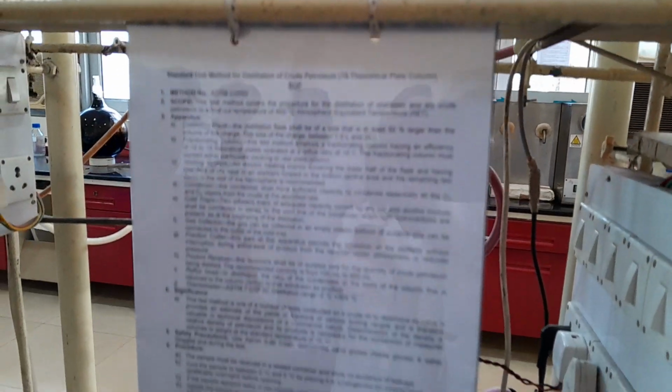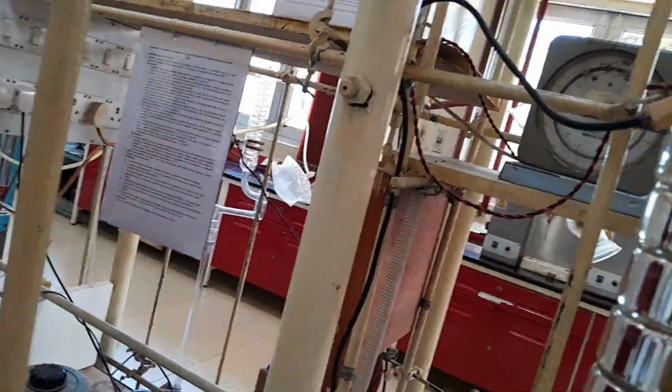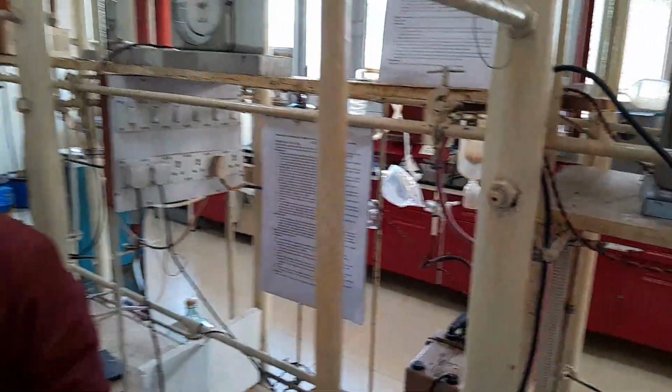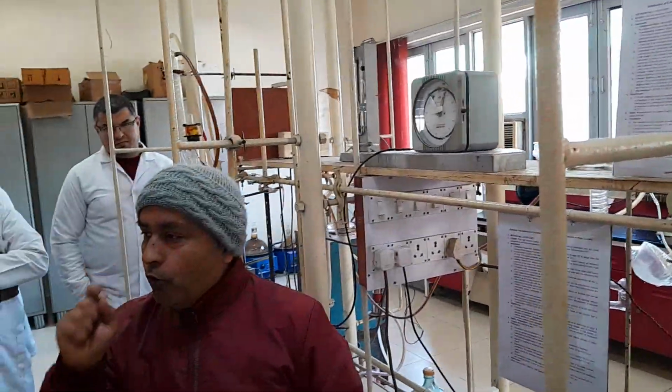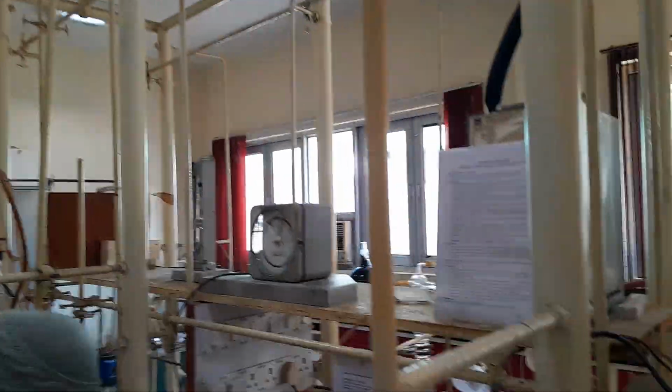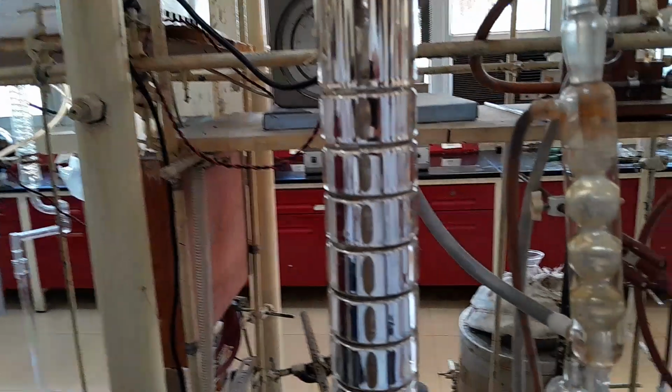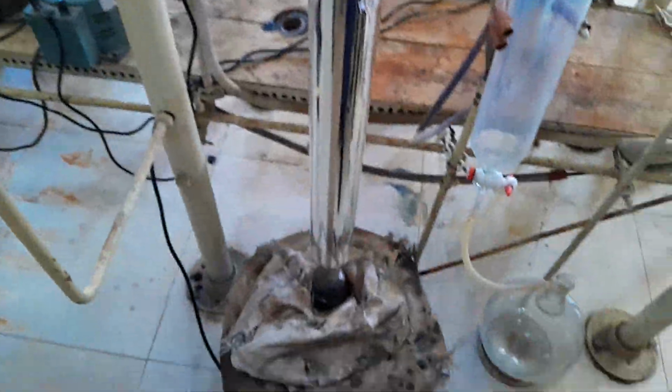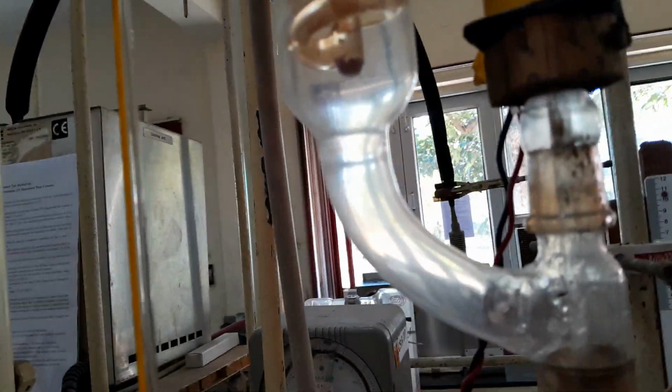Now, in this TBP distillation, as I told you, two things are required. And second thing, when you go through the method ASTM 2892, it is mentioned there: before doing the TBP distillation, the crude oil which you are taking for the fractional distillation should be stabilized in condition.